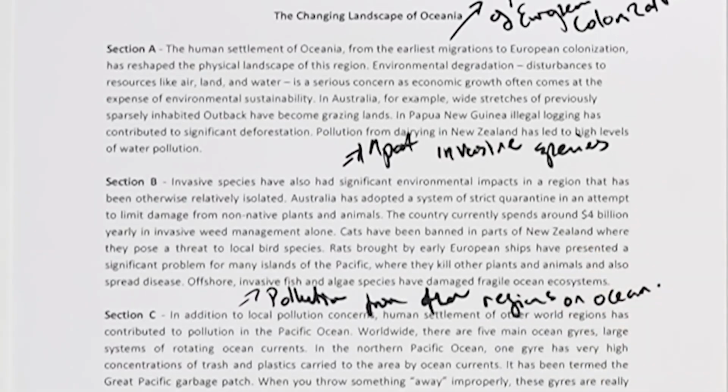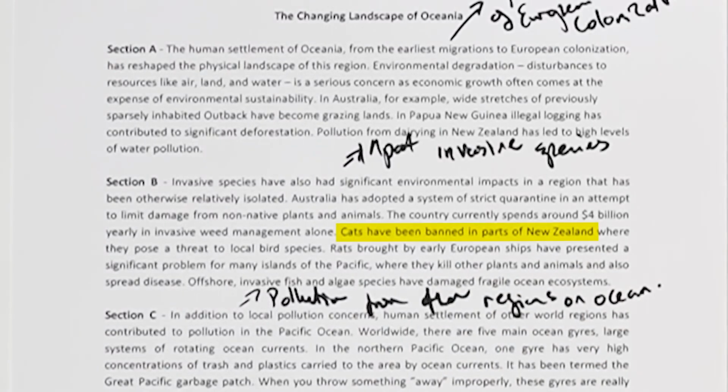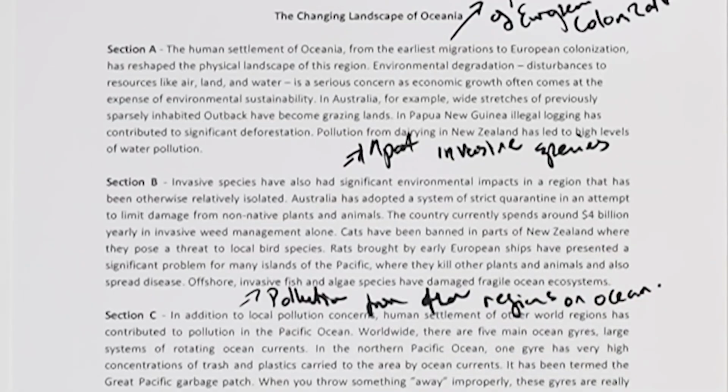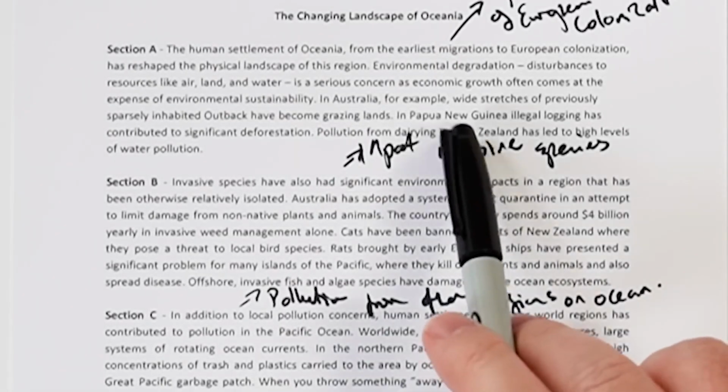So you have New Zealand here. Cats have been banned in parts of New Zealand. All right, so it's not about cats. This is about the dairy industry. If you didn't know what the dairy industry is, then you might not be able to find the answer to this question. That's why it's so important to develop a wide-ranging vocabulary, because if you didn't know what dairy meant, you would go and look at, oh, New Zealand, cats, let's just write that down. So it's not this New Zealand. Is there any other part of this? It says New Zealand here.